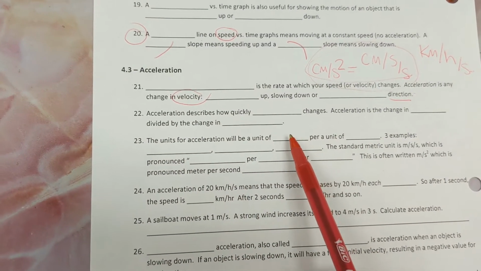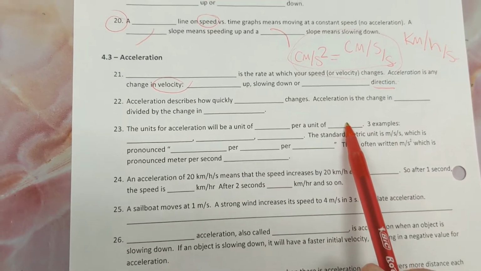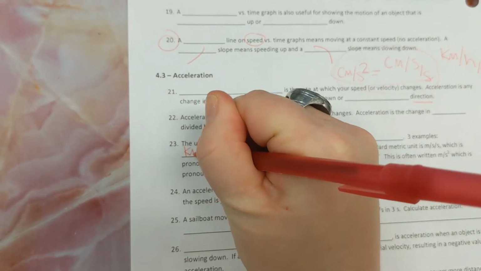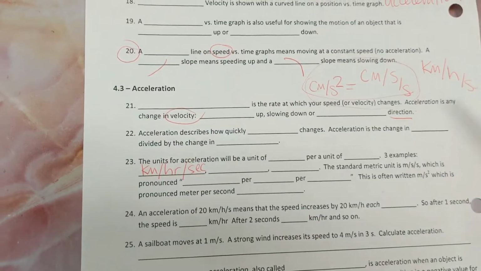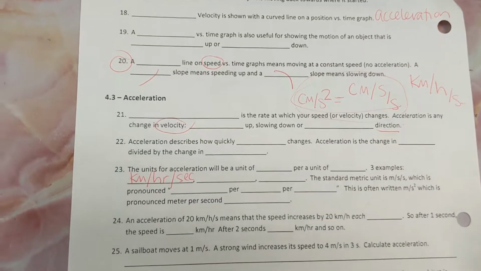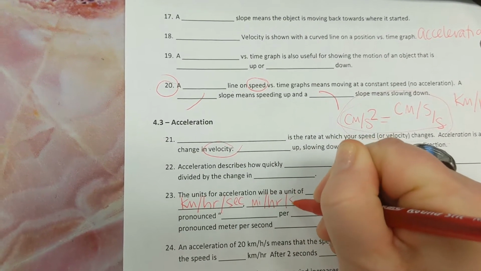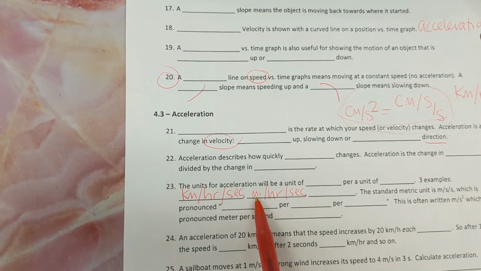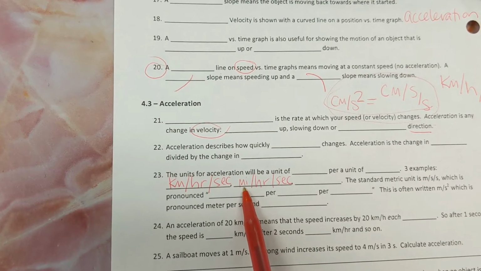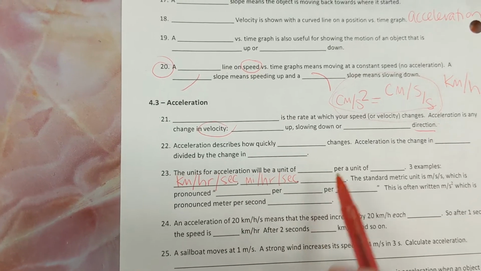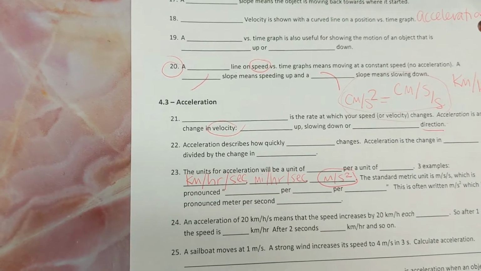Units for acceleration, we said, are going to be a unit of speed per unit of time. And three examples that your book gives, one of them is kilometers per hour per second, would be how you would write that. And that's the same one that we put up here. And another example might be miles per hour per second. And in science class, we don't often use miles because that's not metric. But again, it is often used in this part of the world. And then the third example that your book uses is meters per second squared. That's the one that we're most commonly going to use in this class.